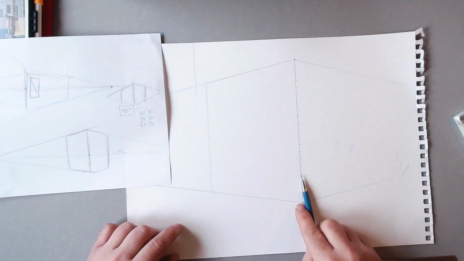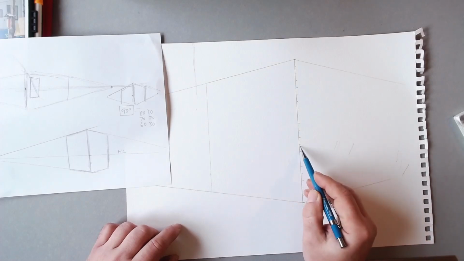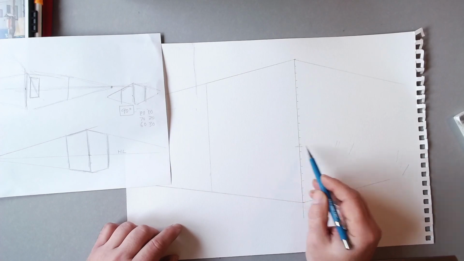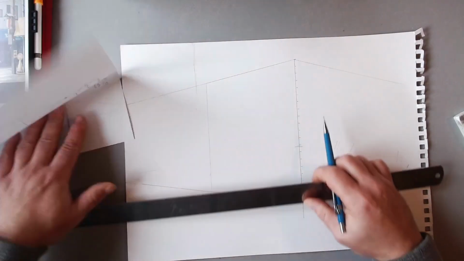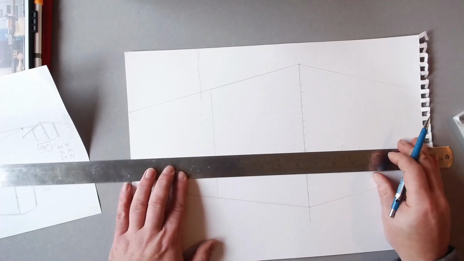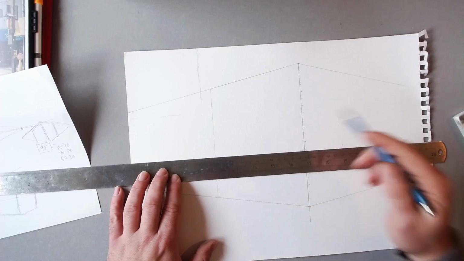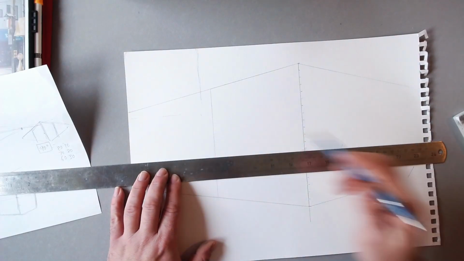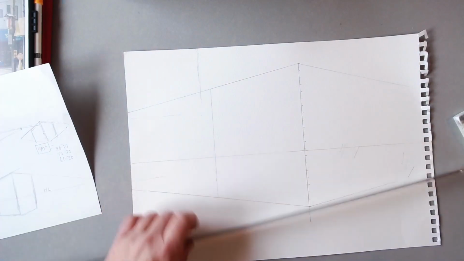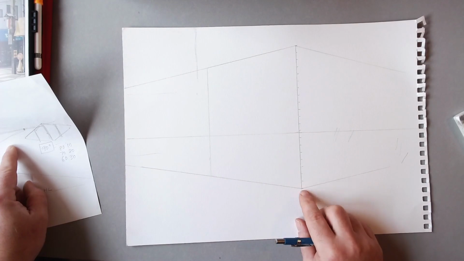Oh, that's pretty close. So 1, 2, and that's going to give me my horizon just there, roughly. I'm just going to put it a little bit below that. Okay, so now I can draw the horizon line in. Again, with this method, the horizon actually is not too essential, because as I say, we're not going to see our vanishing points on the horizon.